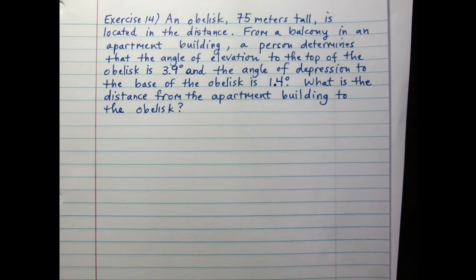From a balcony in an apartment building, a person determines that the angle of elevation to the top of the obelisk is 3.9 degrees and the angle of depression to the base of the obelisk is 1.4 degrees. What is the distance from the apartment building to the obelisk?